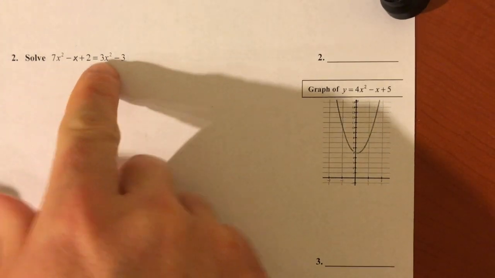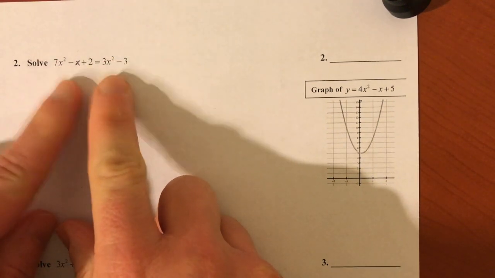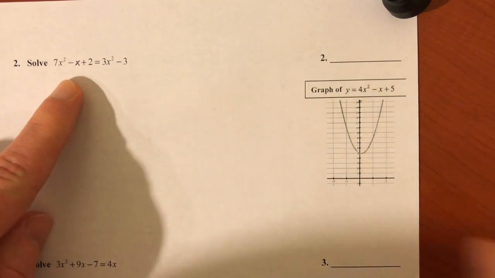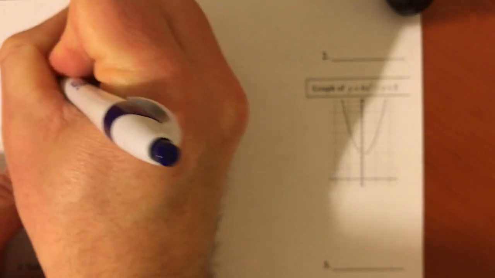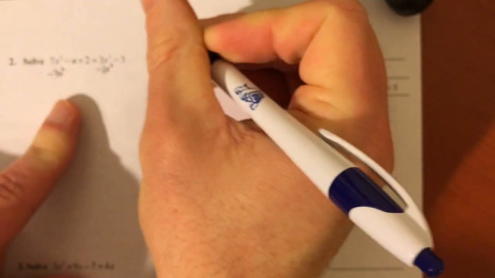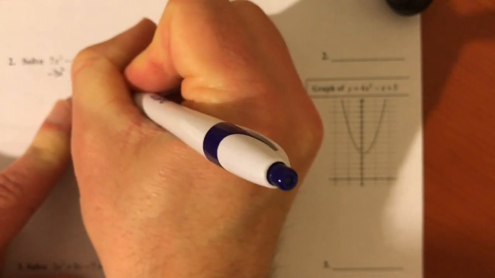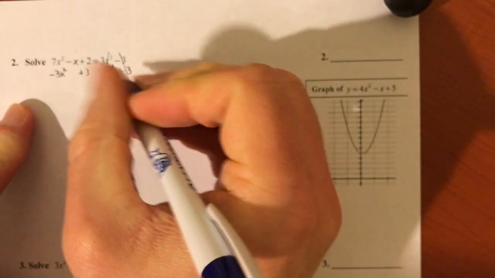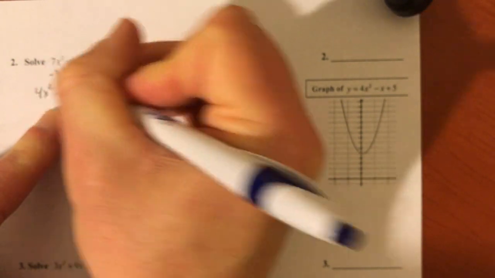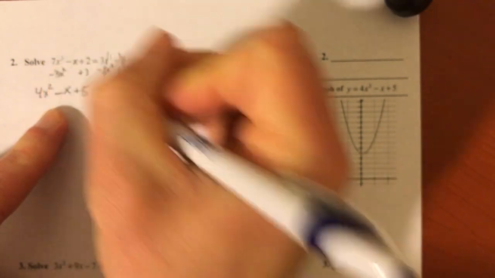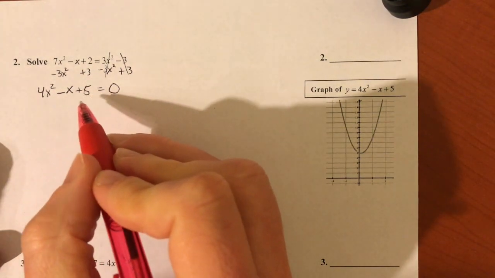Number 2, we're trying to solve this equation. Now step 1, just like if you were going to factor, it's not equal to 0. So I've got to bring everything to one side. It doesn't really matter which side. I'm going to subtract 3x squared, and when I subtract it from this side, you can only combine like terms. I'm going to add 3. So I'm just going to line it up there. And that's going to leave me with 4x squared. That minus x in the middle is still minus x, and 2 plus 3 is 5. There's the new equation you're solving, 4x squared minus x plus 5.